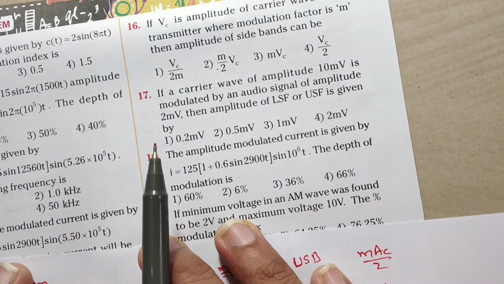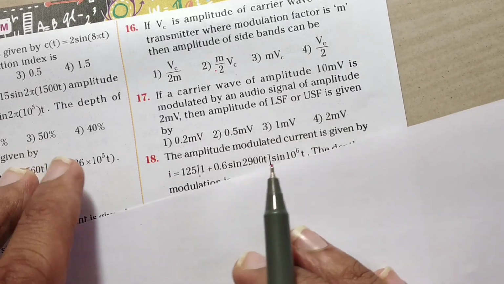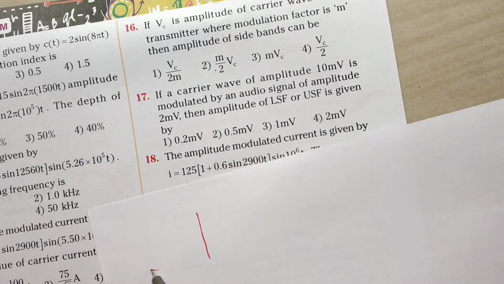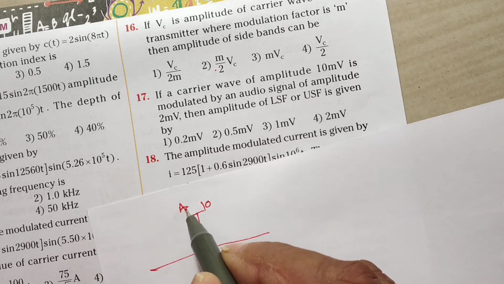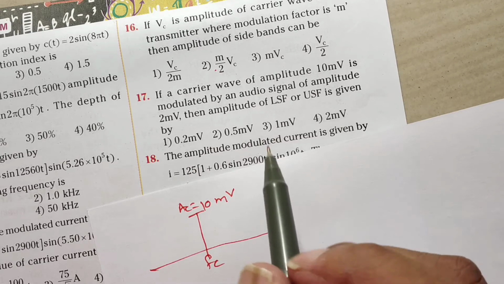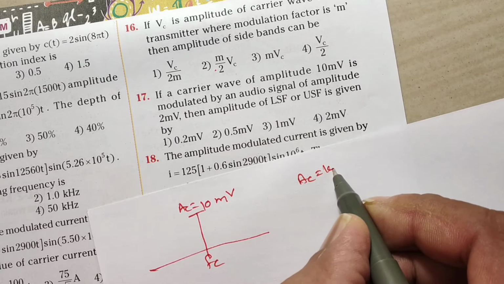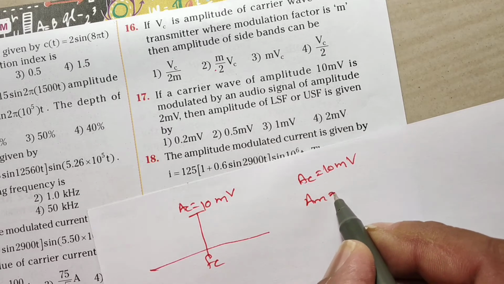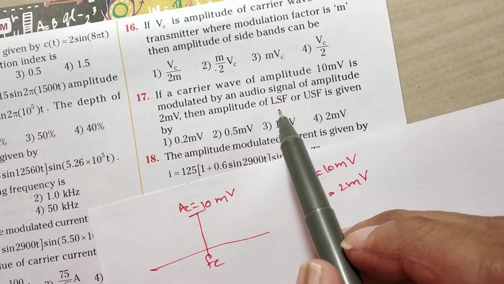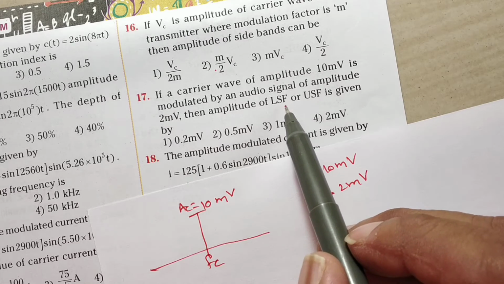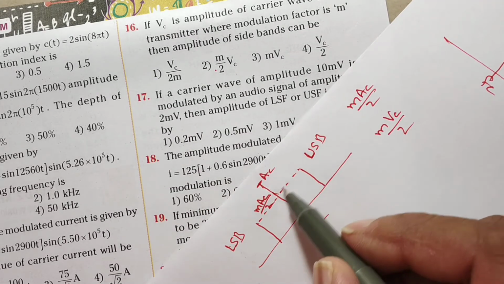17th question. If the carrier wave has an amplitude of 10 millivolts, they have given that carrier wave amplitude. Let us consider fc; this amplitude Ac is 10 millivolts, and the amplitude of the message signal is 2 millivolts. We have to find the amplitude of the LSB or USB, that means the amplitude of the lower sideband or upper sideband.